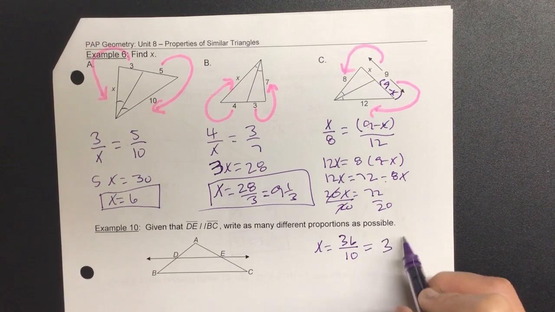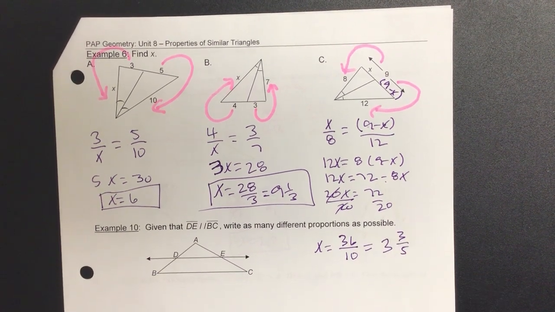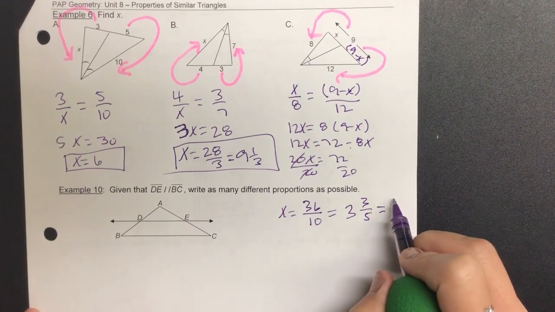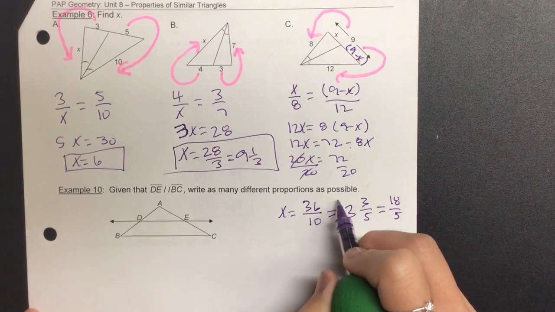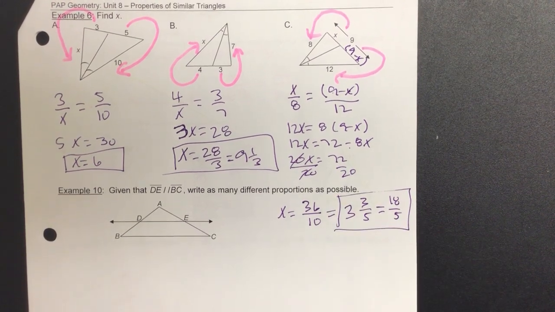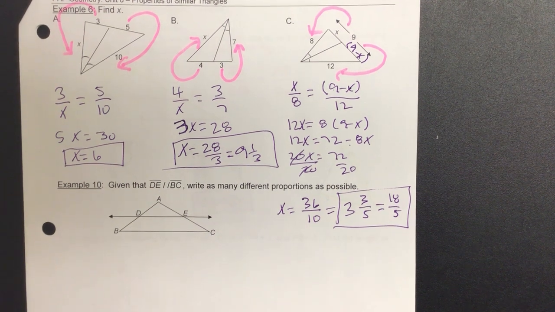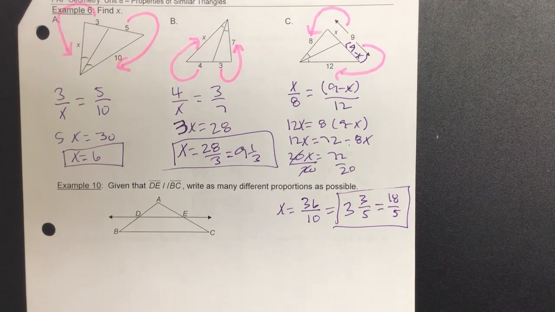Can I say 3 and 3/5? Yep. And then an even simpler fraction would also be 18 over 5. So these two will be acceptable. Because 36 over 10 can be further simplified. Okay, if you're good with this, give me a thumbs up. Okay.